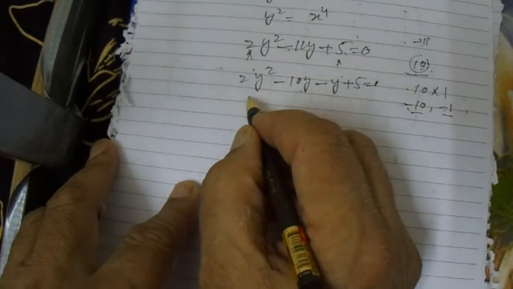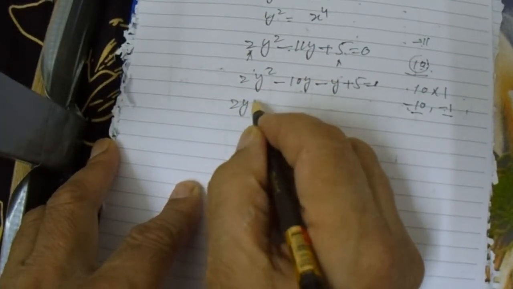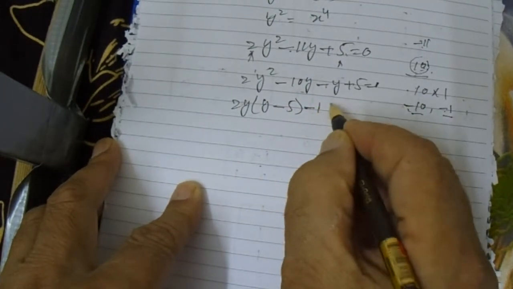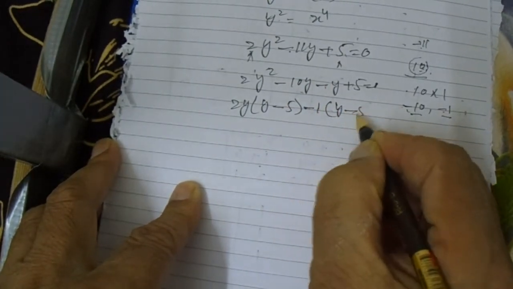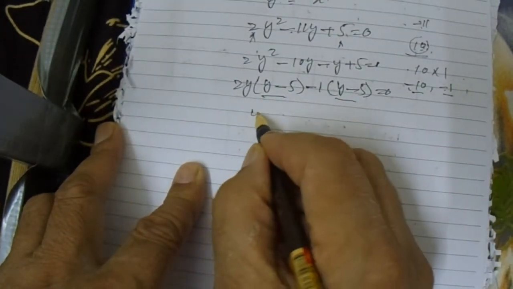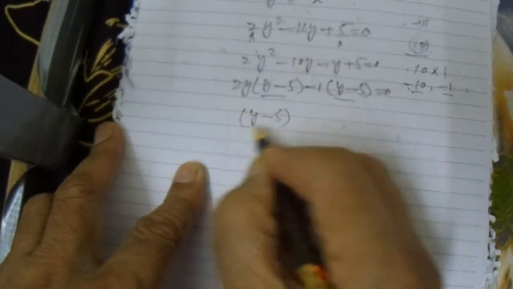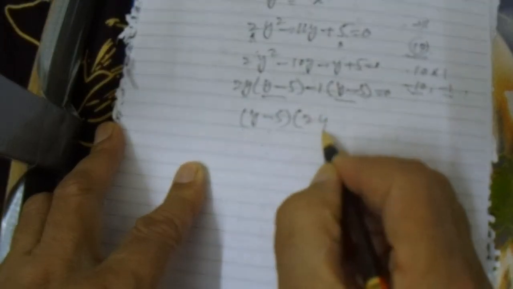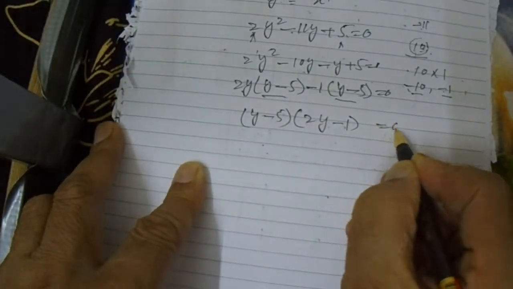Now we take 2y common from the first two terms, and minus 1 from the others, and we write (y - 5). Now y - 5 is common, and inside the remaining is 2y - 1 = 0.